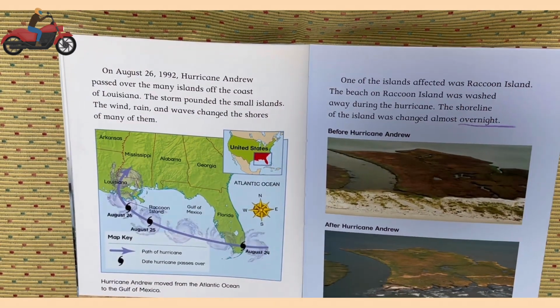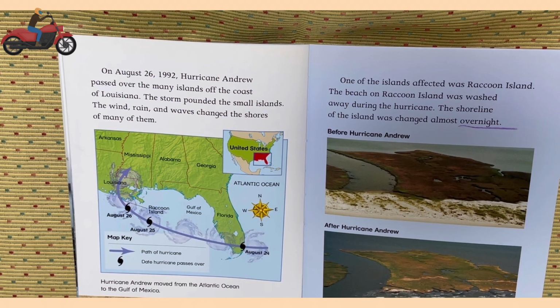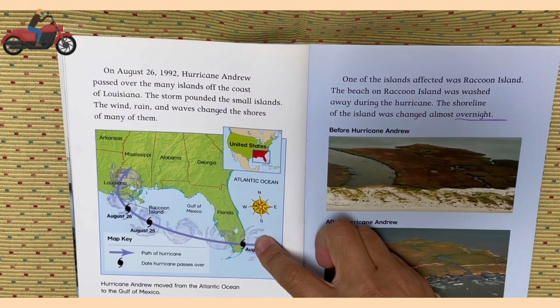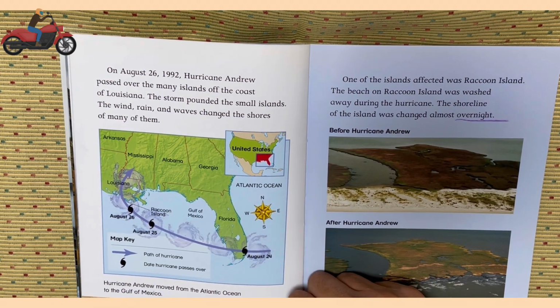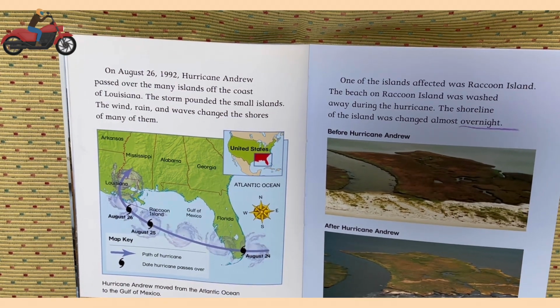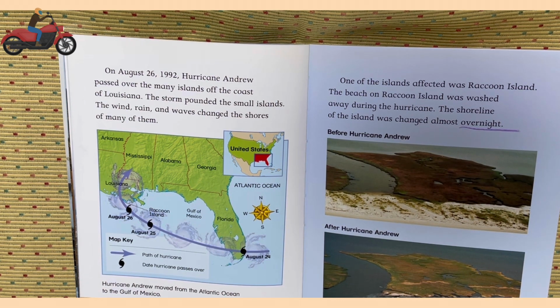On August 26, 1992, Hurricane Andrew passed over the many islands off the coast of Louisiana. The storm pounded the small islands. The wind, rain, and waves changed the shores of many of them. Map key: path of hurricane, date hurricane passes over.